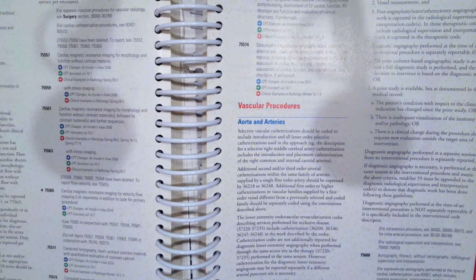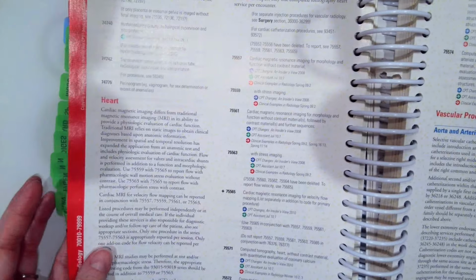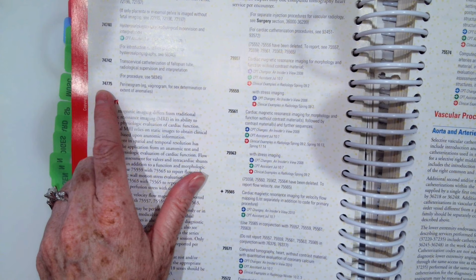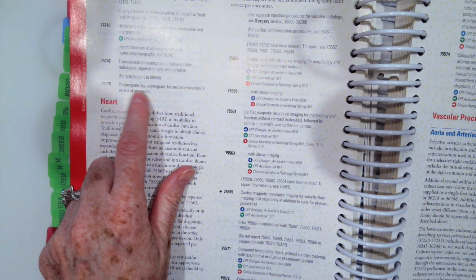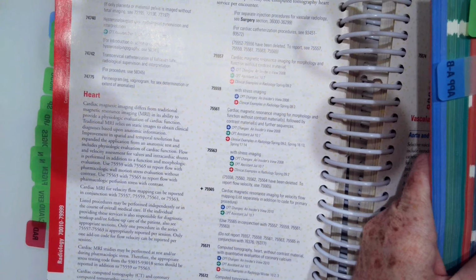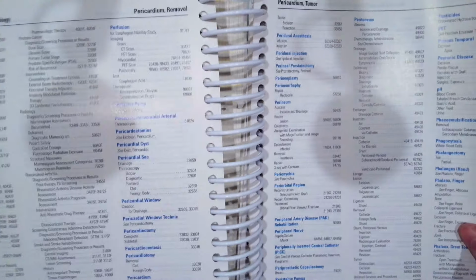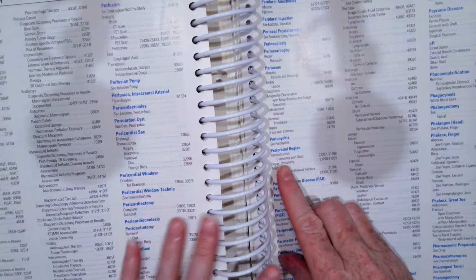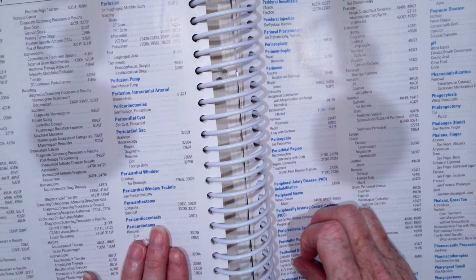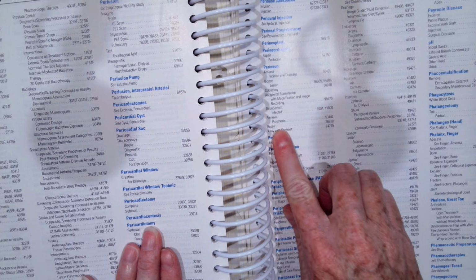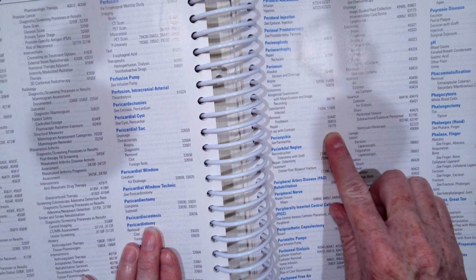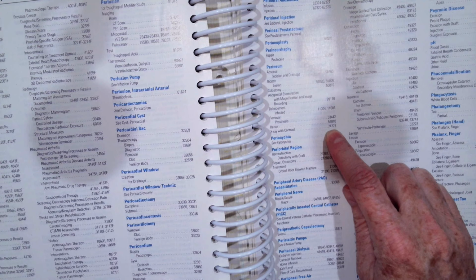Okay, hopefully you guys came up with code 74775 for perineogram. And the way you looked that up is we went to P in the index, to perineum, and then X-ray with contrast, and we get 74775.